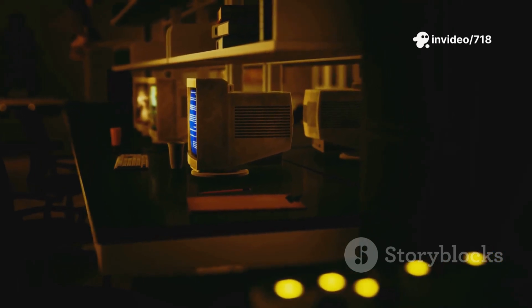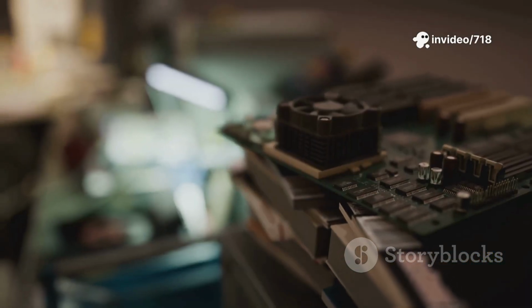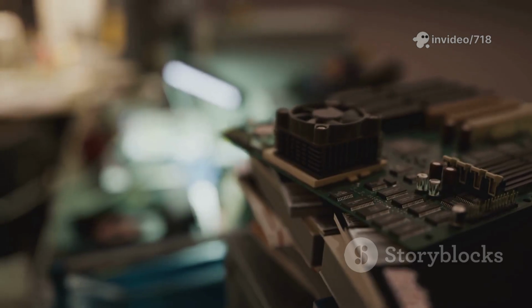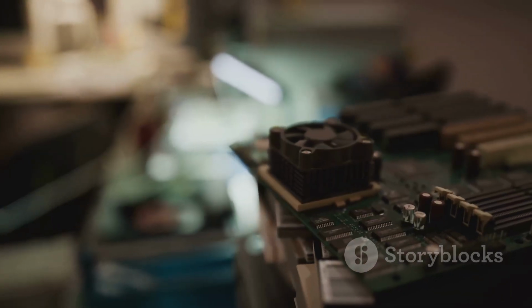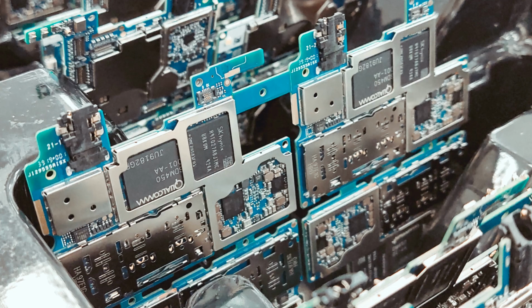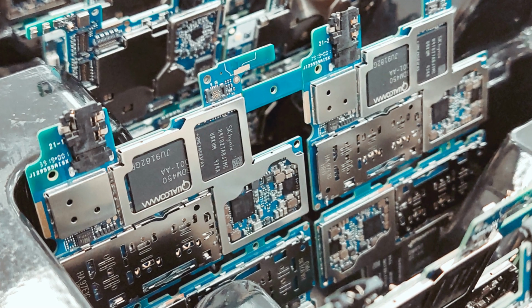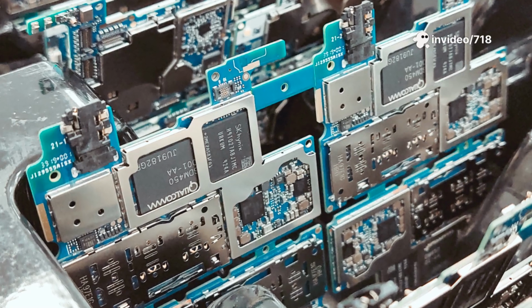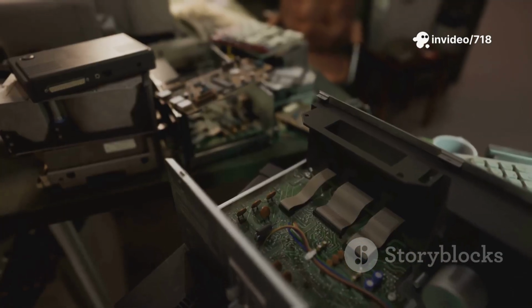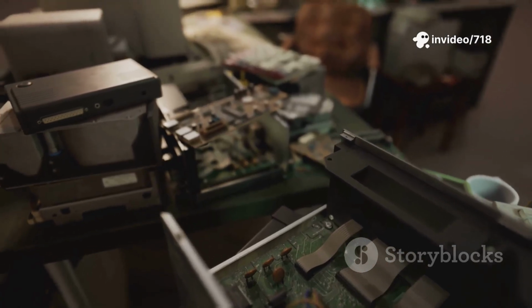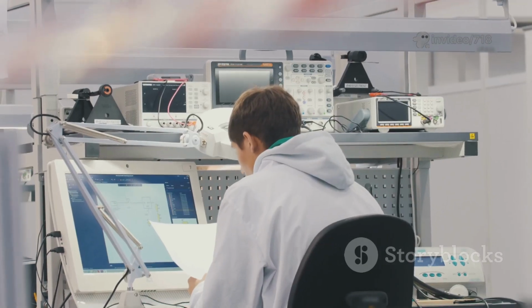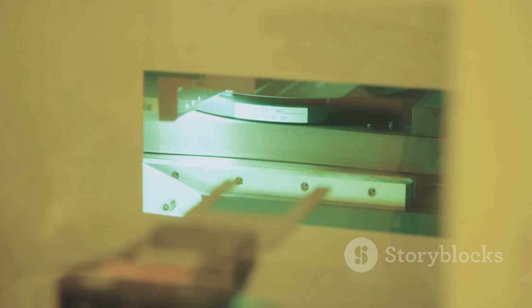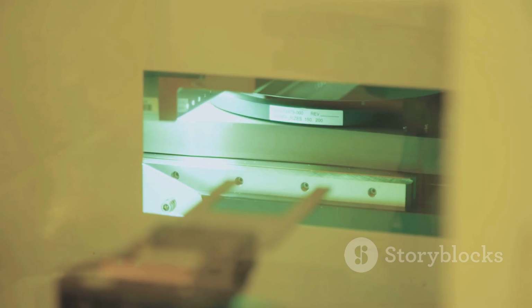Our story begins in the 1960s, a time when computer memory was a bulky, expensive, and power-hungry affair dominated by magnetic core memory. This technology used tiny magnetic rings, or cores, threaded with wires to store data. While effective, it was slow and couldn't be easily miniaturized. Engineers knew there had to be a better way, and many were exploring the potential of semiconductor technology.